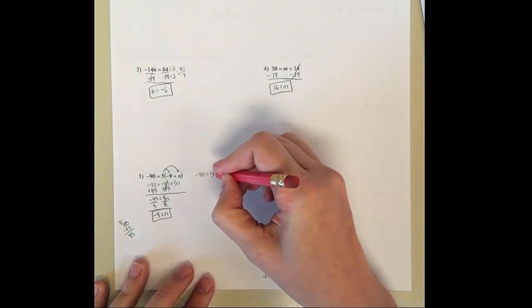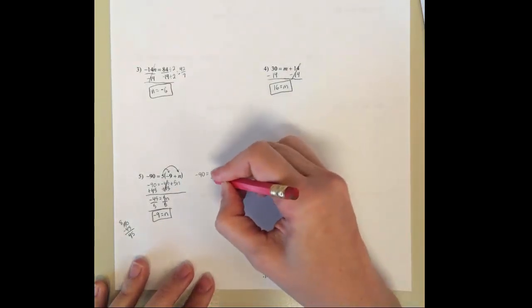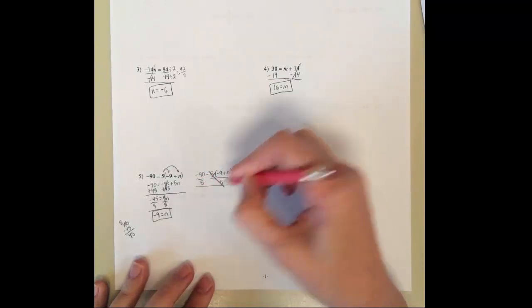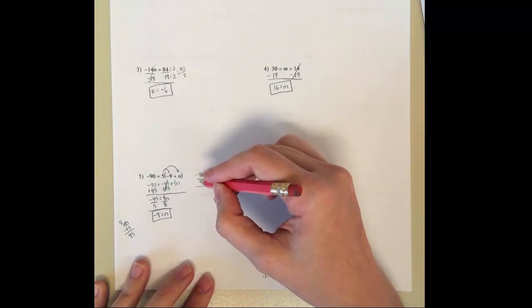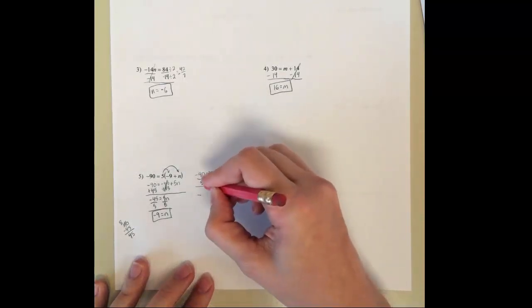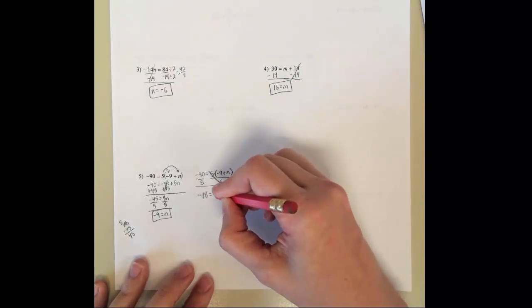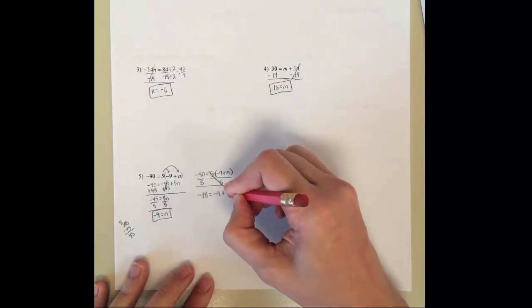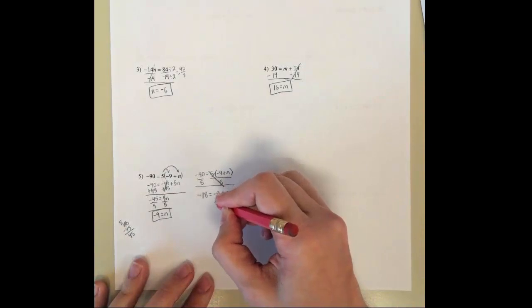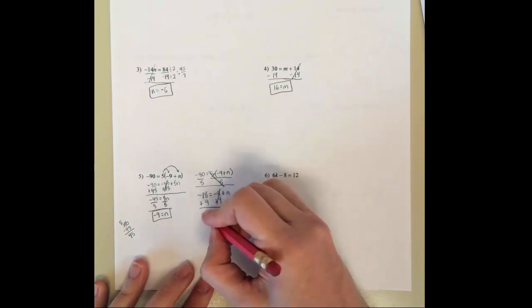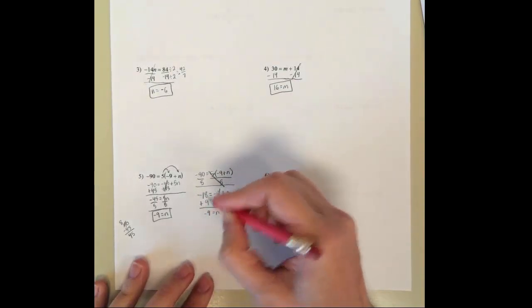The other way is to, instead of distributing, say I have 5 times this parentheses, and so what I can do is I can divide both sides by 5. And when I do, I have to do negative 90 divided by 5, which is negative 18. 5 goes into 9 once with 4 left over. 5 goes into 44 8 times. Then I don't need my parentheses anymore. I can just write negative 18 plus n. So then I'd add 9 to both sides and get negative 9. So it's whichever way you want to do that.